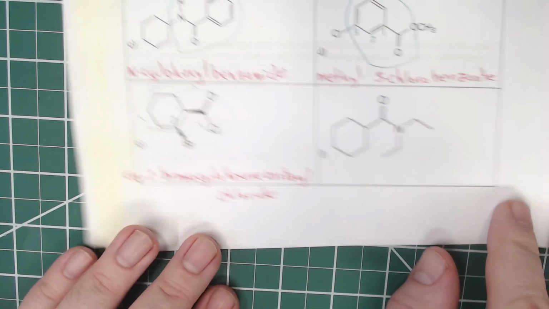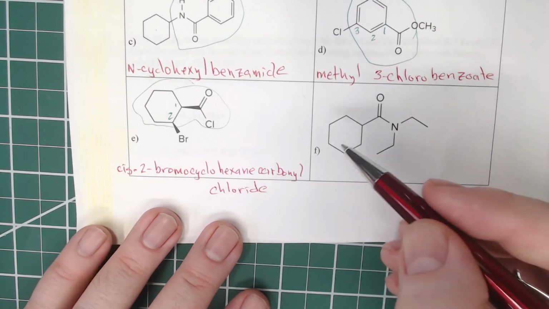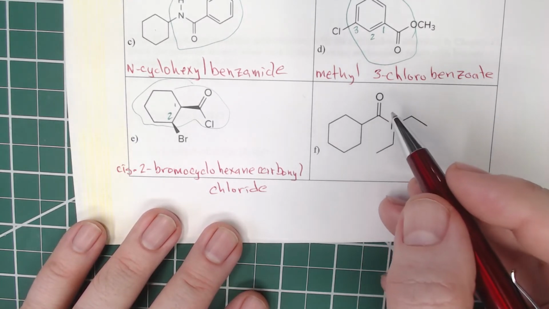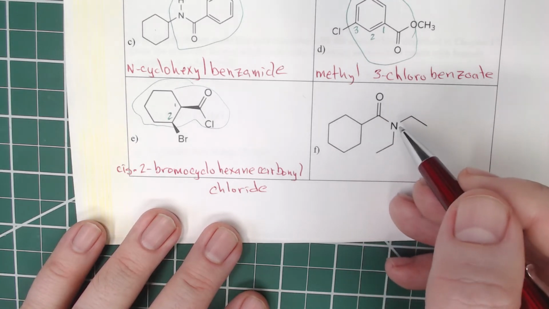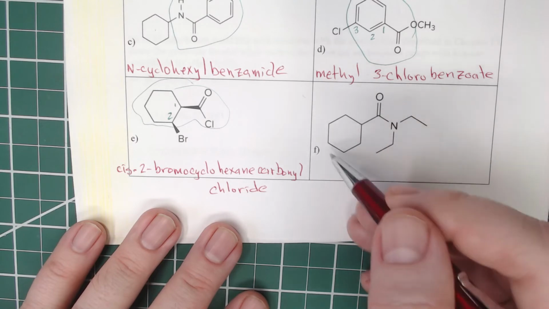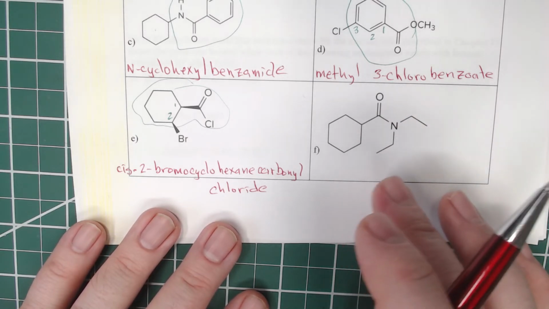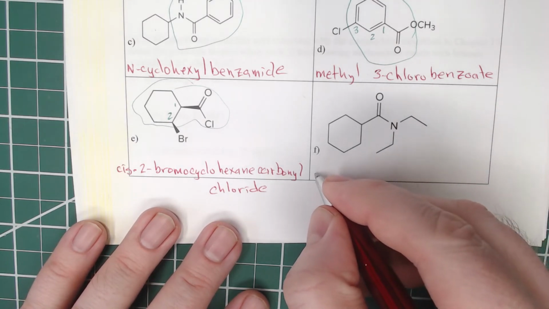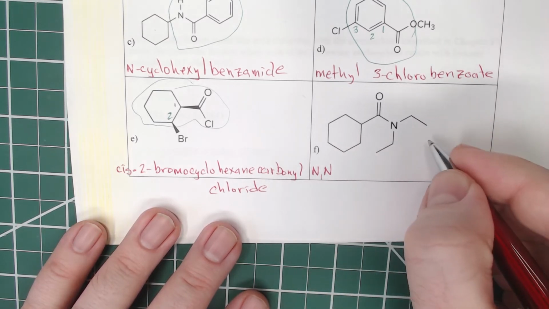All right. And then finally on this one, we've got a cyclohexane carboxamide, right? We would call this cyclohexane carboxylic acid if it were an acid. And so this is cyclohexane carboxamide. And we're going to put 2 ethyls on the nitrogen out front. So we'll put N,N, because those are not methyls, those are ethyls.